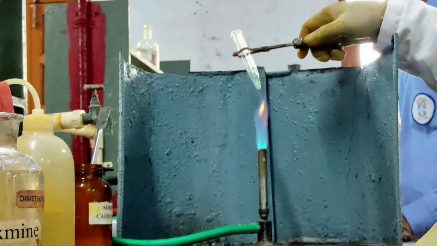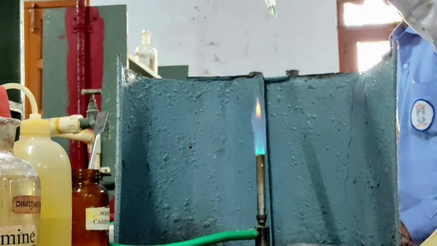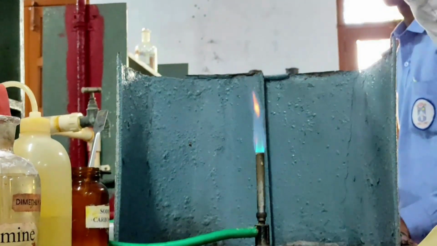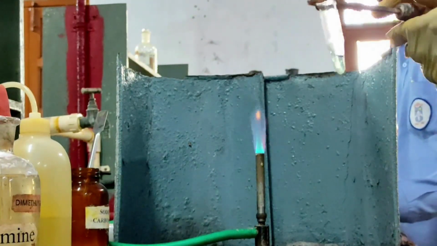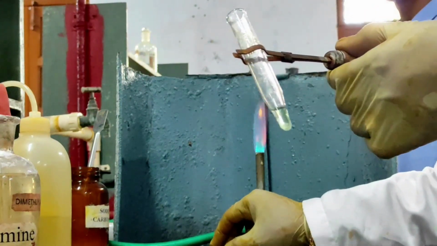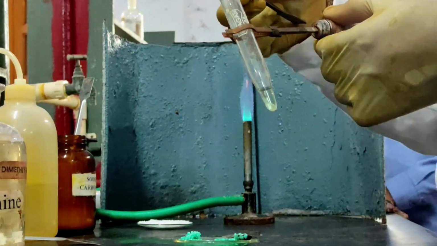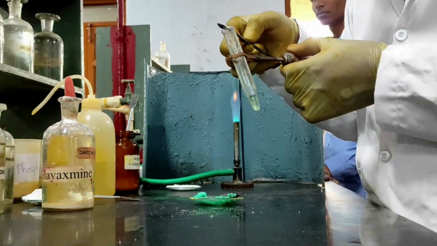Okay. Now to this I'm adding a little amount of ammonium carbonate. If I get a precipitate, then that is indicating the presence of fifth group cations. I'm adding a little amount of ammonium carbonate.